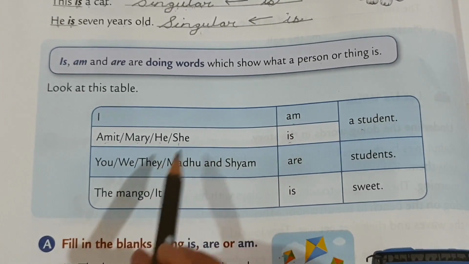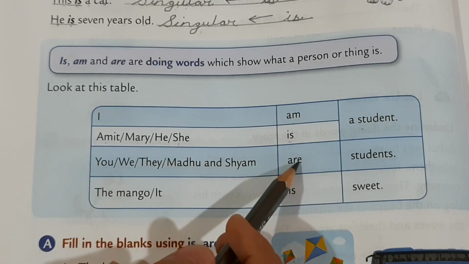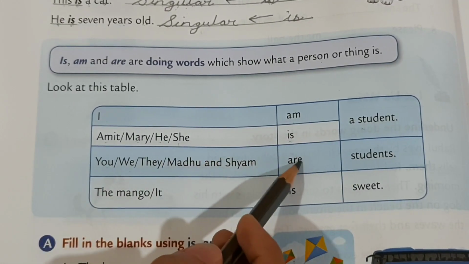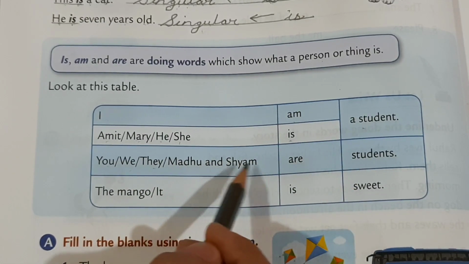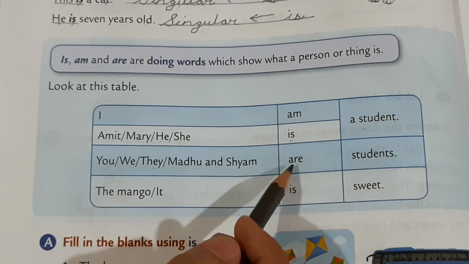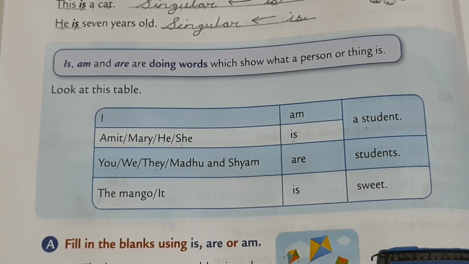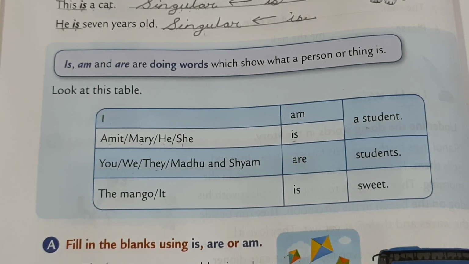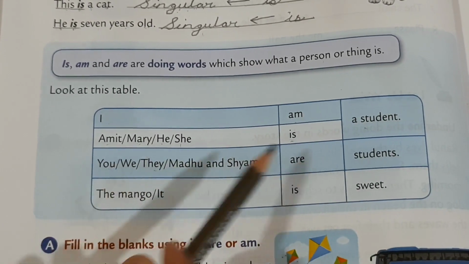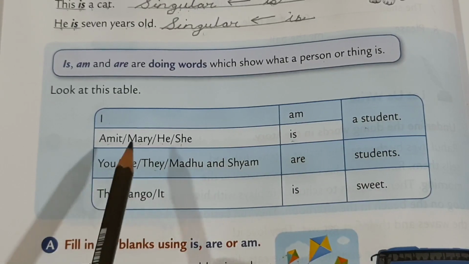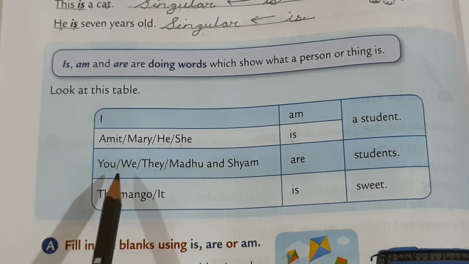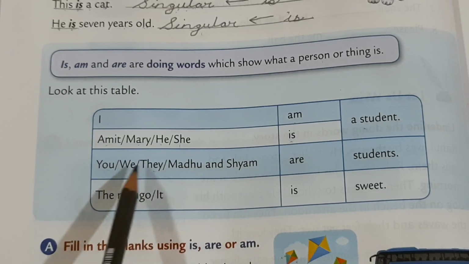Okay, now look here. You are students. We are students. They are students. Madhu and Sham are students. Again, are over here is showing about whomsoever we are talking. They are students. ये सब students हैं. You are students. I can also say you are children. It means आप सब students हो. आप सब children हो. Okay?